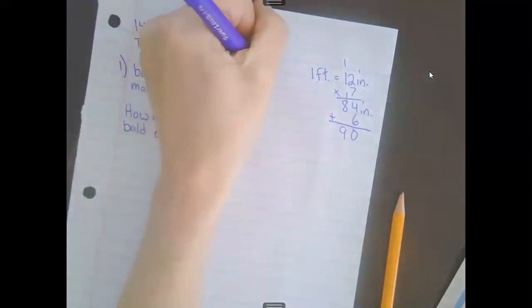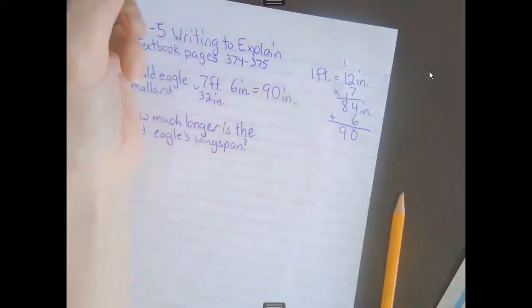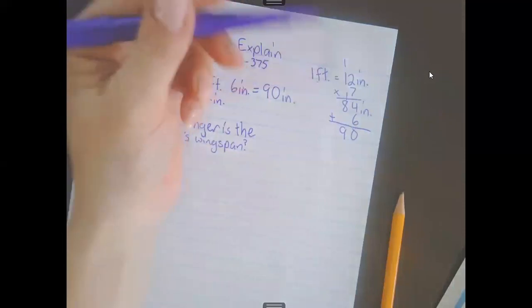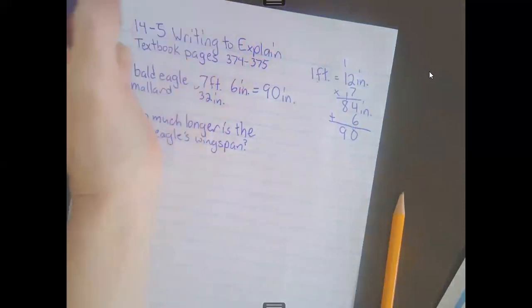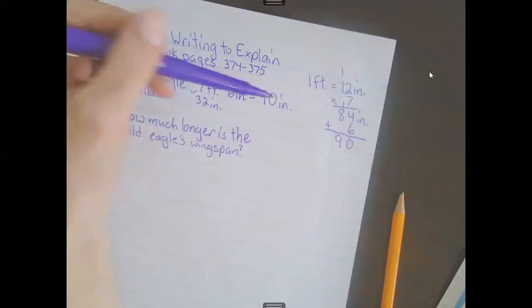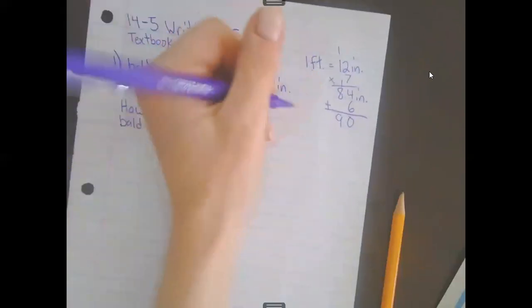So this in total is 90 inches. And if at any point you guys are like, whoa, Mrs. S, you're kind of moving a little fast, stop and rewind the video and go back over it one more time. Now that both measurements are in inches and we want to find the difference, I think that means we're going to have to use subtraction.